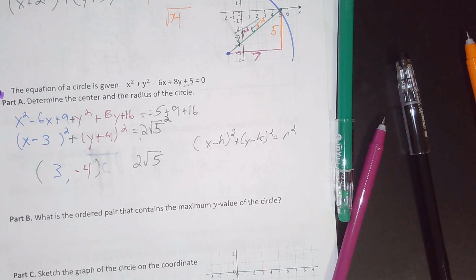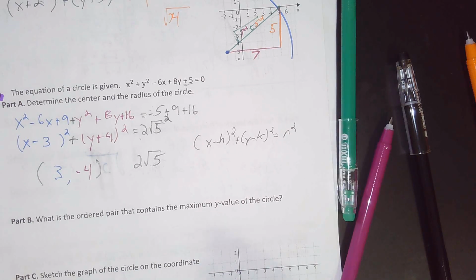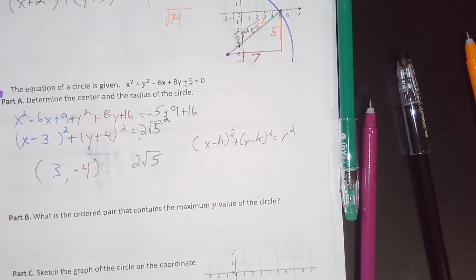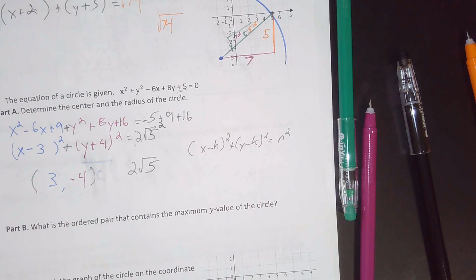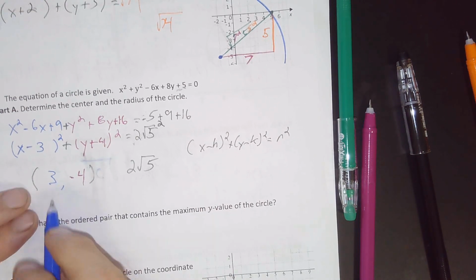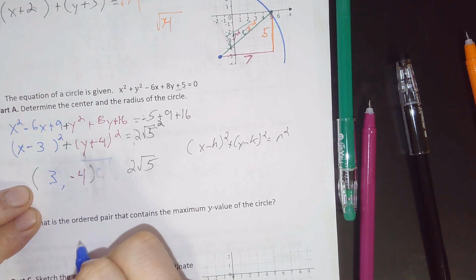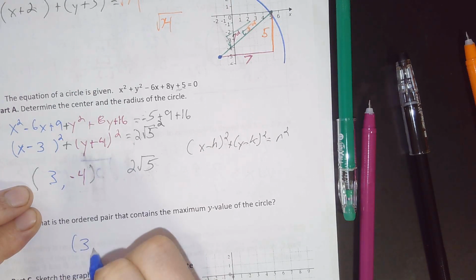What ordered pair contains the maximum y value of the circle? Alright, so the maximum y value of the circle would be my center. My x value would be 3, because that's the center point.